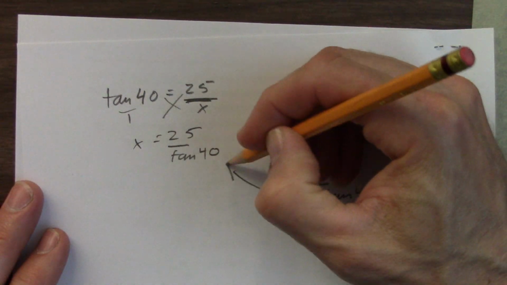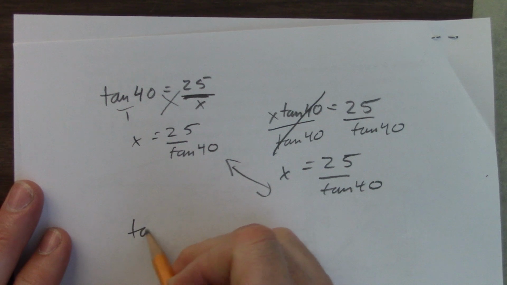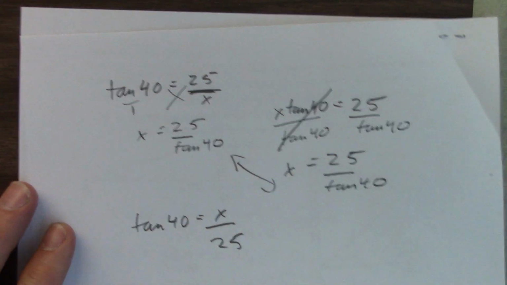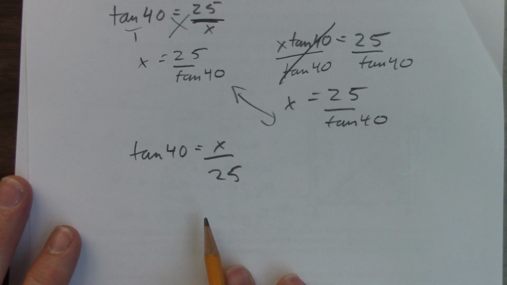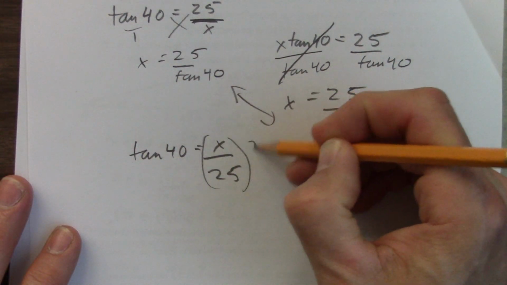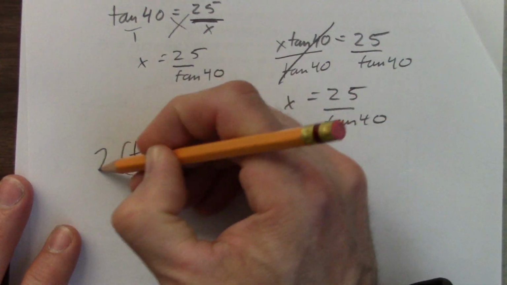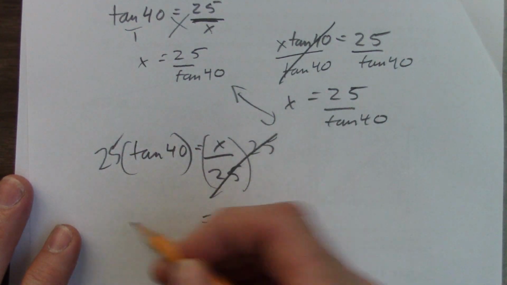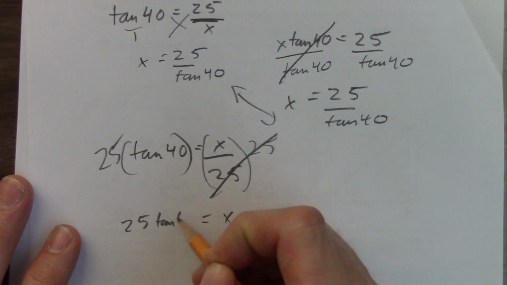Right? That's to that. If it's on the numerator, x over 25, this is even easier. Just move it to the left. I just multiply both sides by 25. Why? Because these cancel out. I don't move it to the left. I just leave it where it is. That's it.